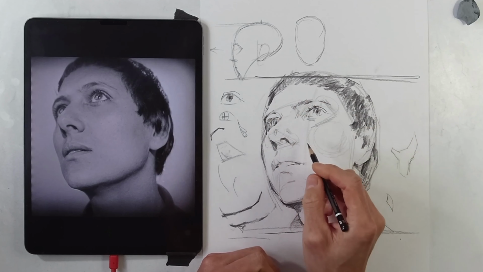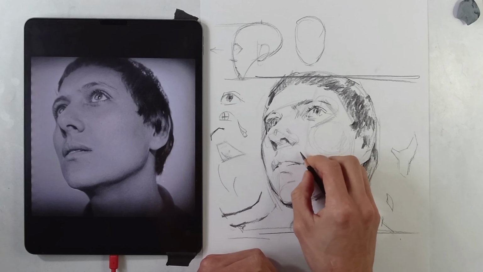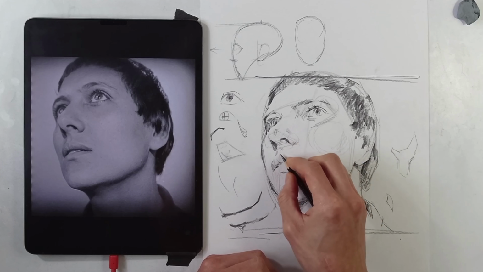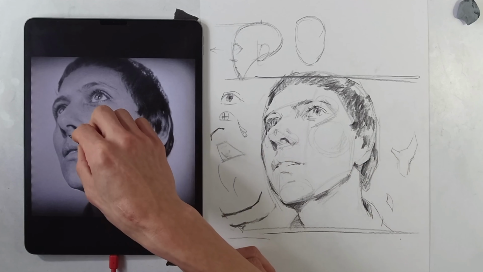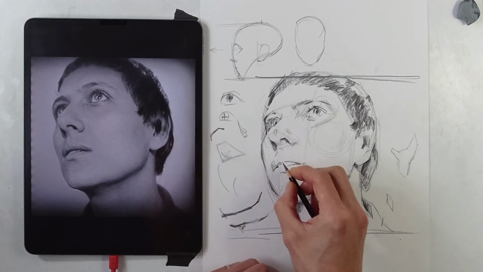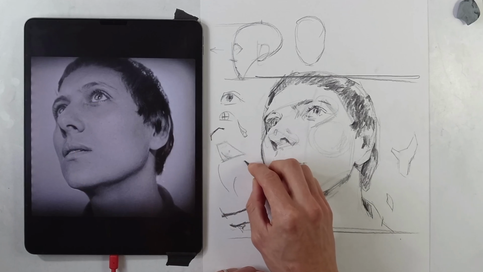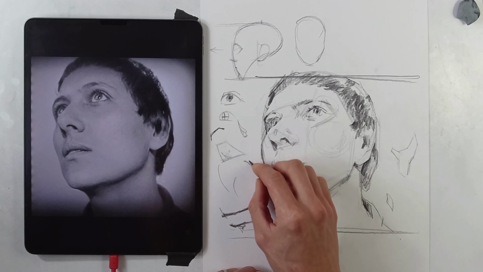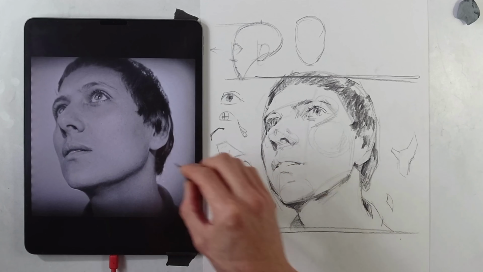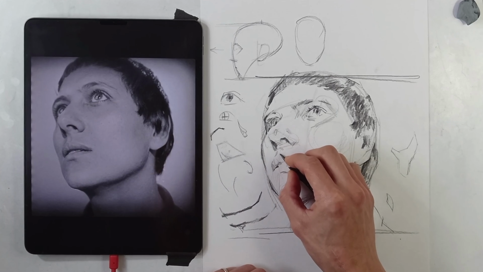All right, coming to a close. That philtrum here. I see another nice little arc. Let's capture the essence of that hook. See, it's a bit looser in the top, and then it hooks sharper towards the bottom. Right there.